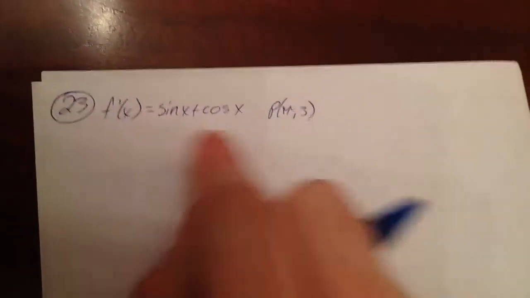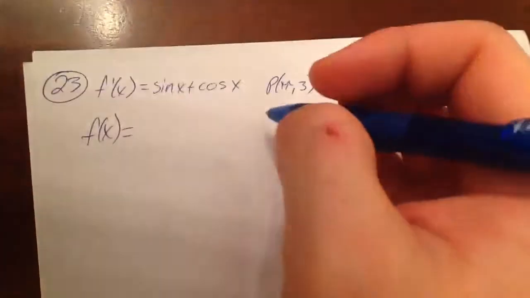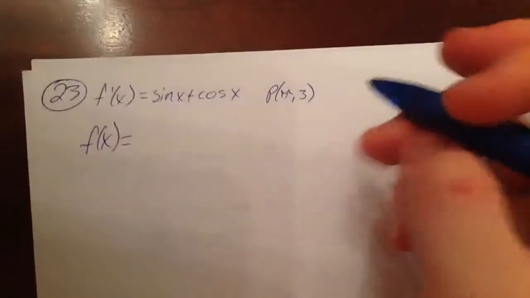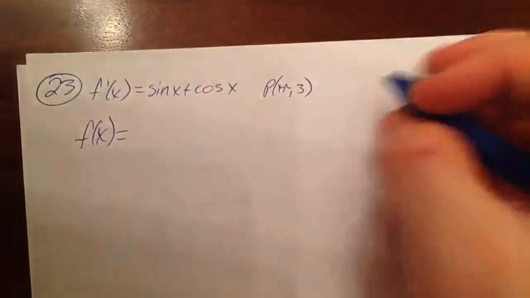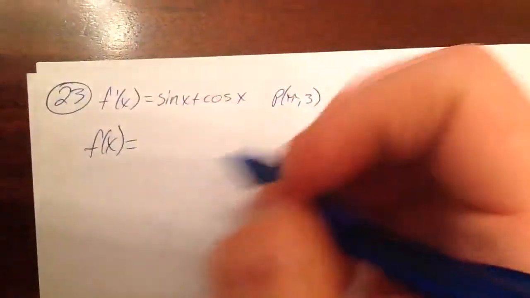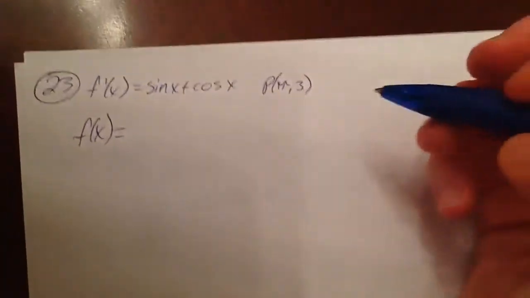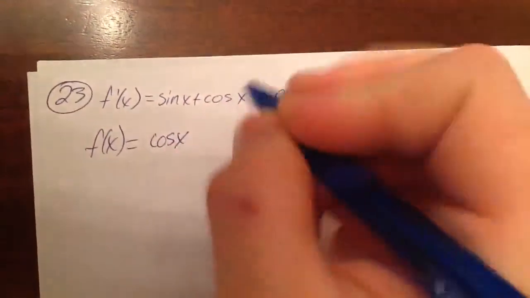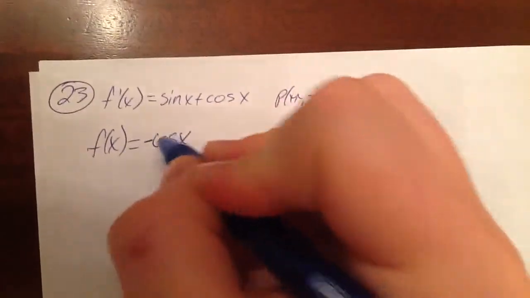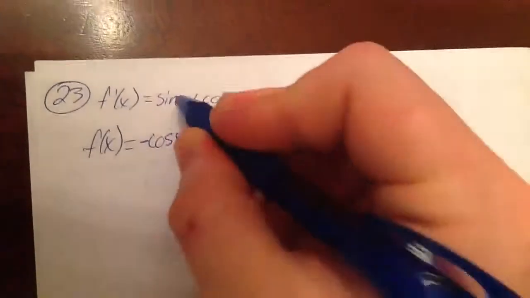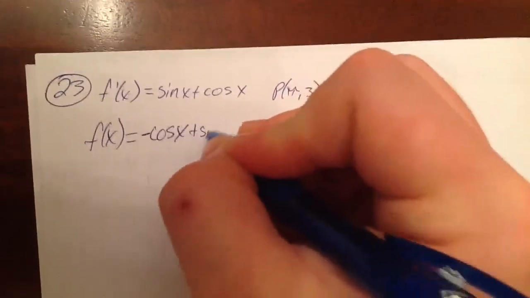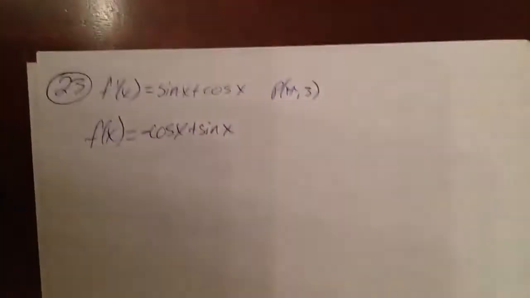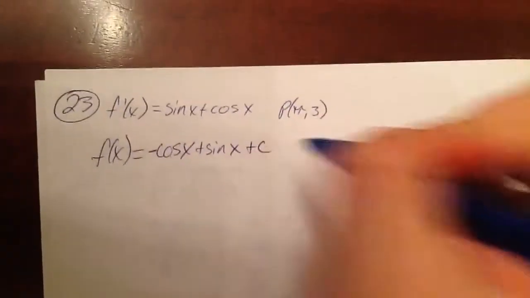So the function, that's their derivative, it goes through that point, so we just do the antiderivative. I'll probably do this wrong, so you guys are probably better at this than me. I think the derivative of cosine is negative sine. So going backwards, if I got a sine, it'll be cosine. The derivative of negative cosine is positive sine. And the derivative of sine is cosine. So that's my antiderivative, plus c.